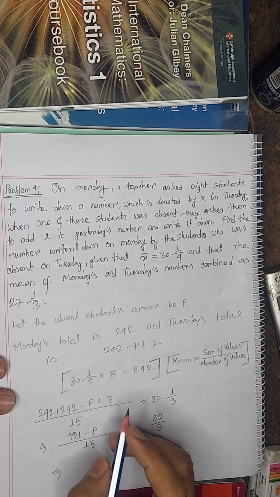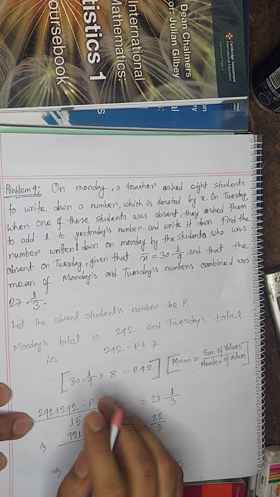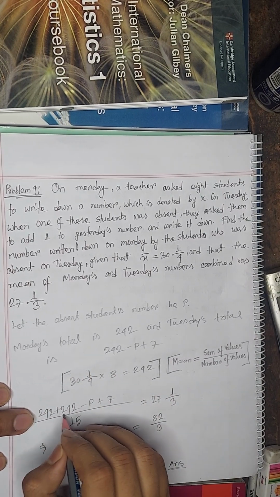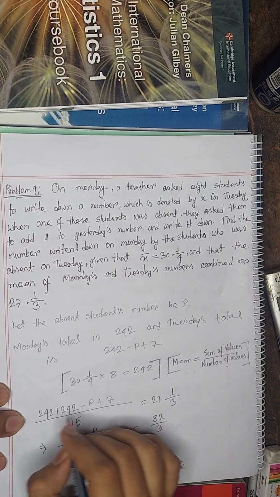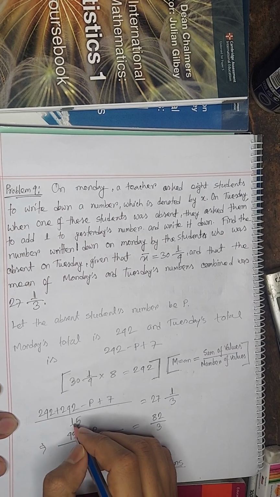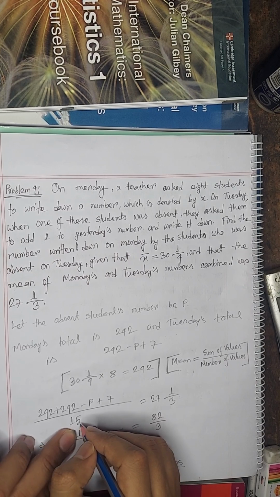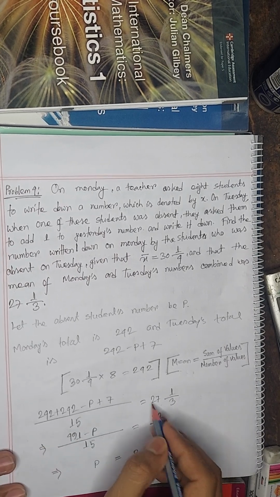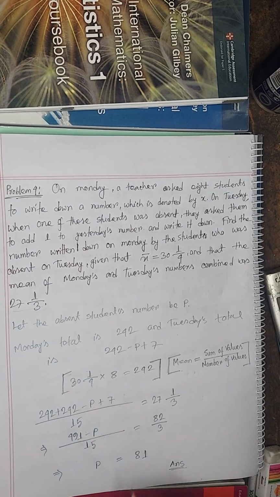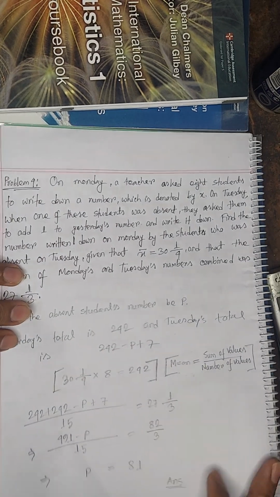So if we combine, we try to find the combined mean for Monday and Tuesday. The total will be 242 plus 242 minus P plus 7. This is Monday and Tuesday's total, divided by 15, because on Monday the number of students is 8, and on Tuesday the number of students is 7. So total 15, and the mean is given, which is 27 and 1 by 3. After calculation, the value of P is 81. Now problem 5.